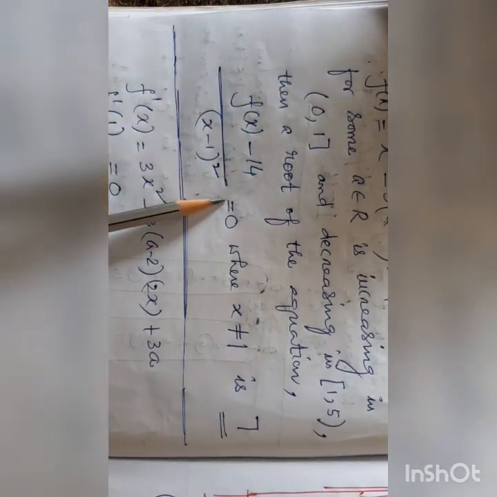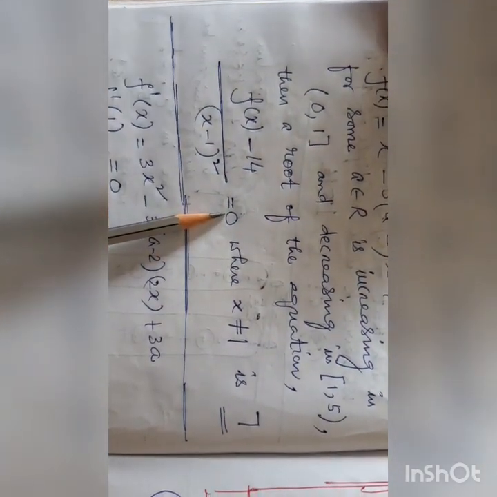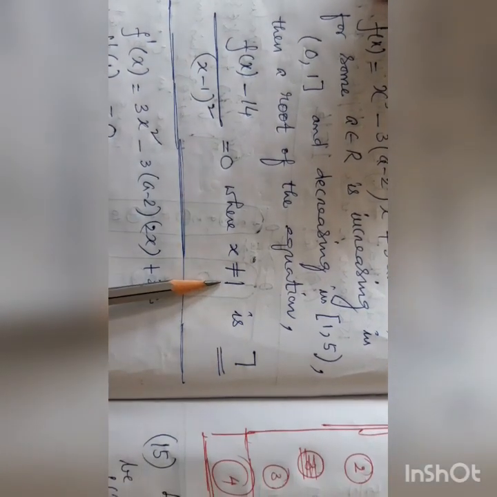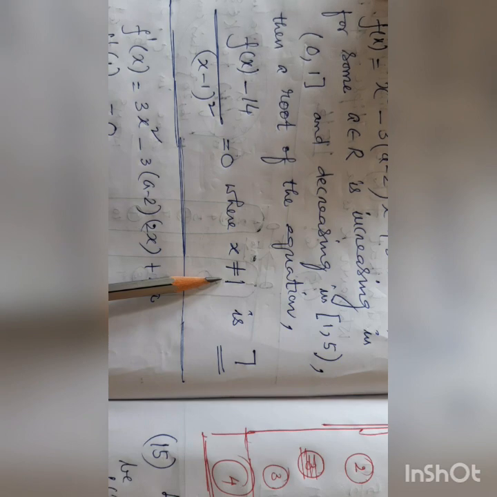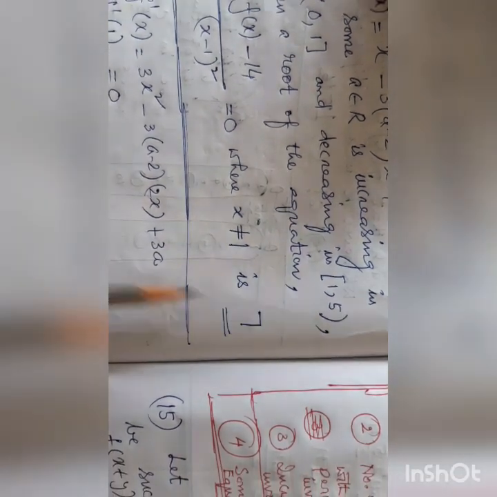Therefore, for x equal to 7, this equation is satisfied. Where x is not equal to 1, it is satisfied by the value 7.